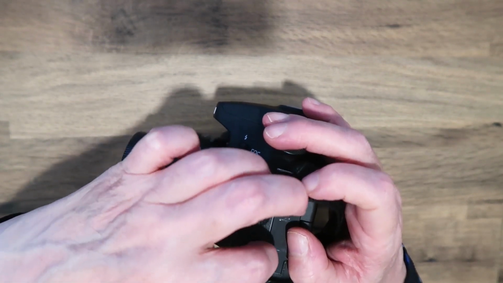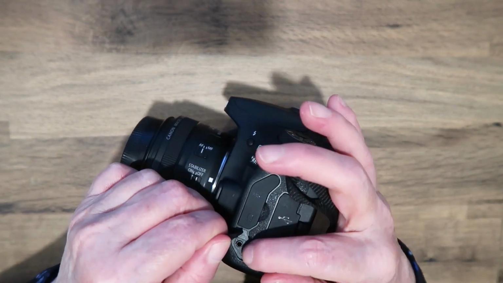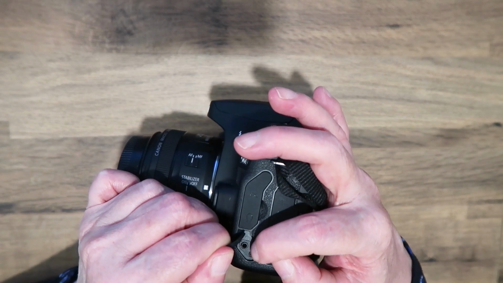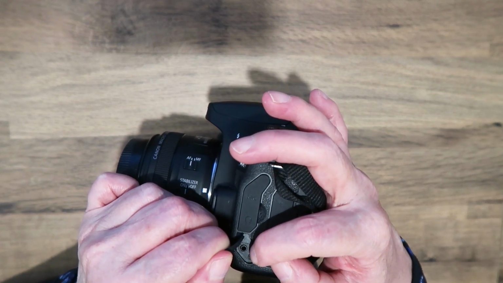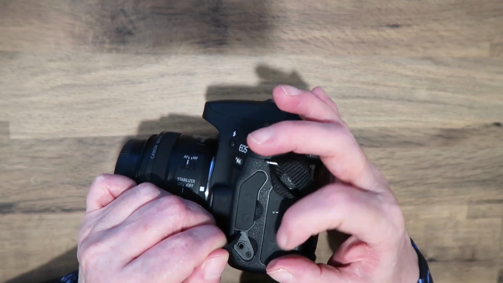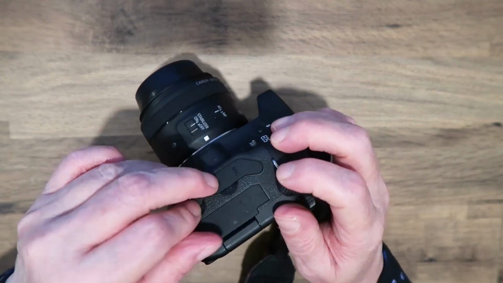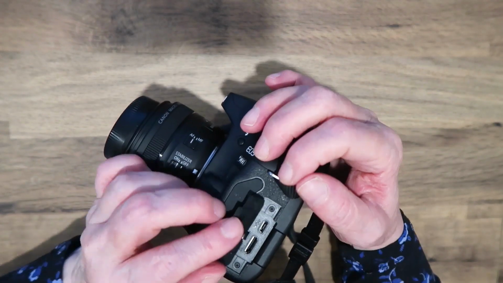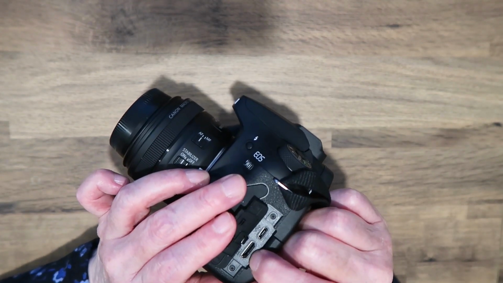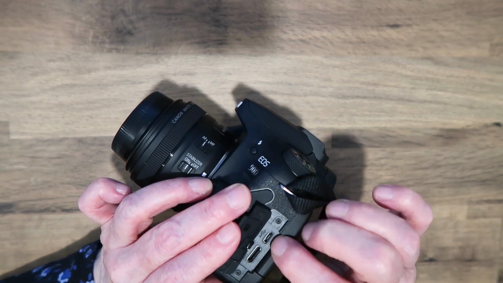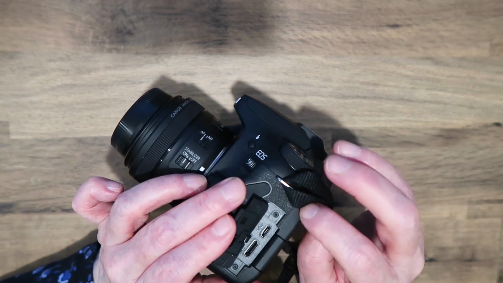And this little hole here is for a remote, a wired remote, like if you were doing a time lapse or something like that, you could use that port. And this one we've got the HDMI port here, and this one's the digital port here.